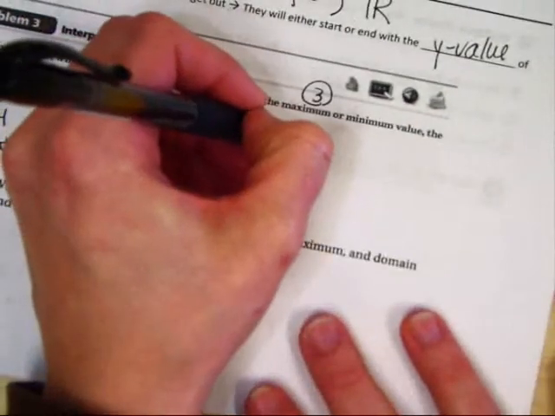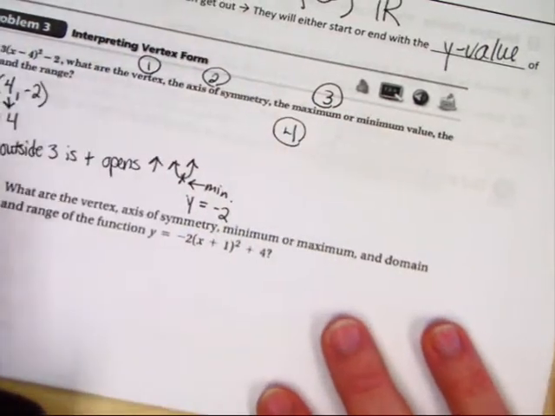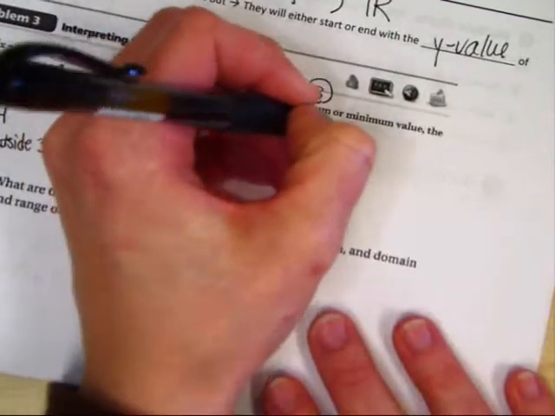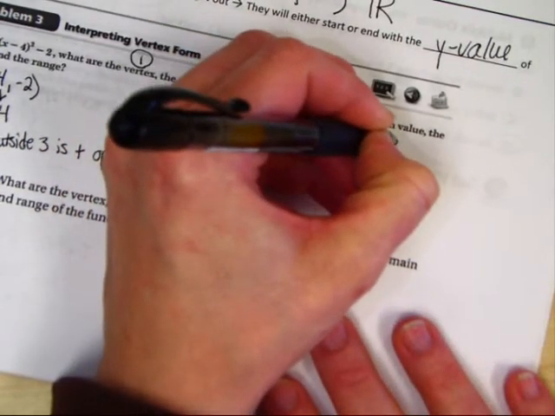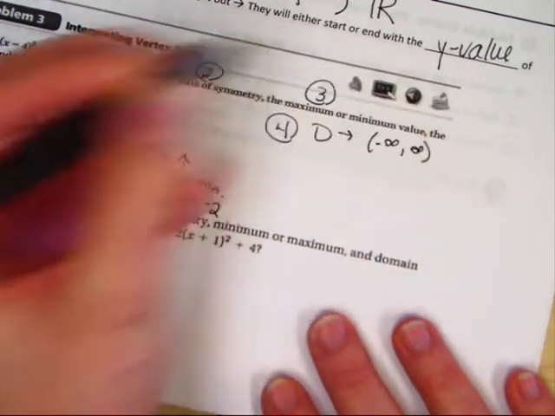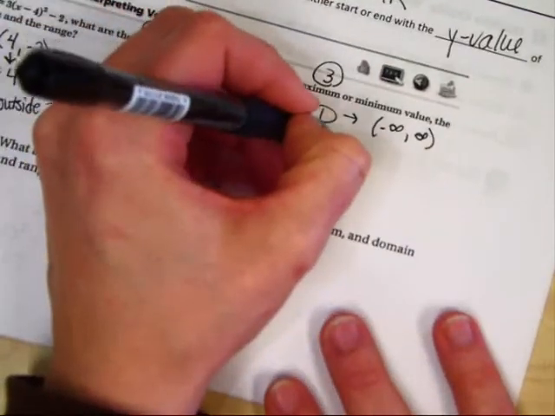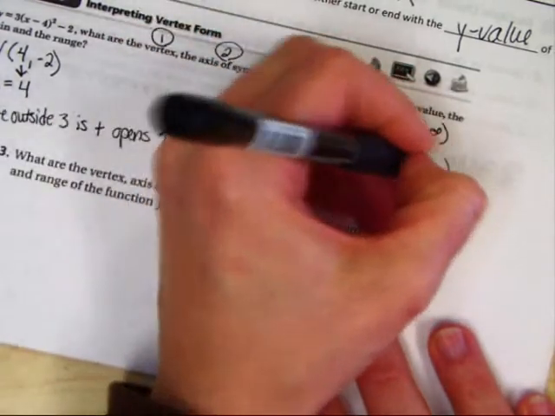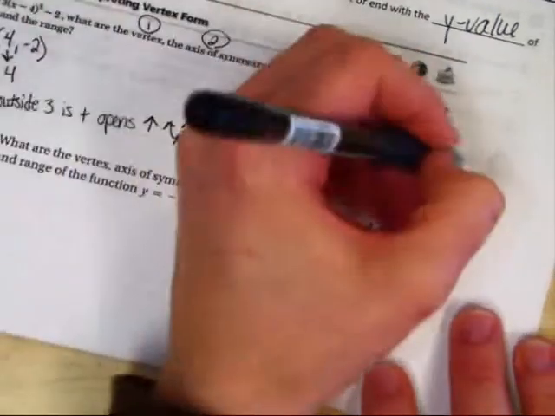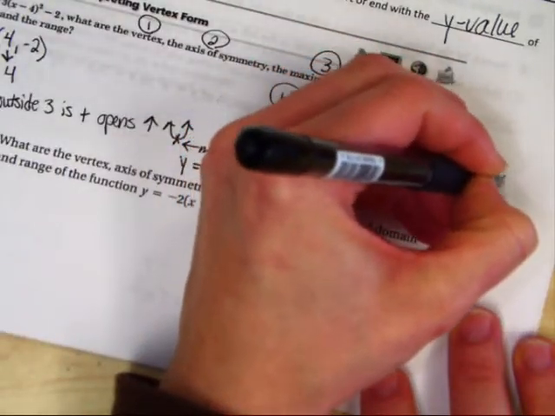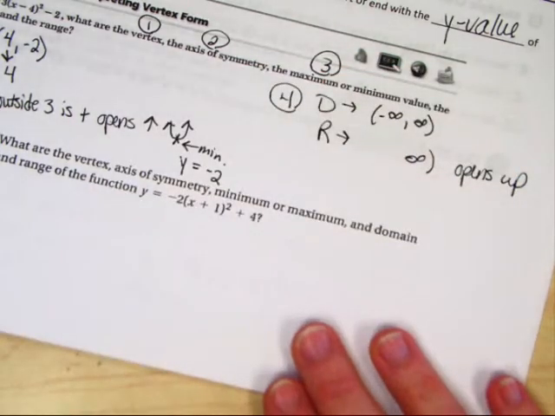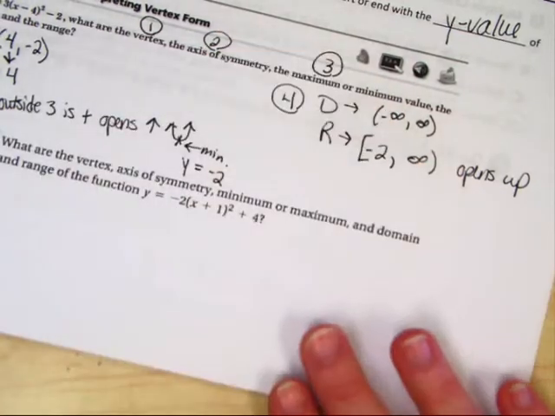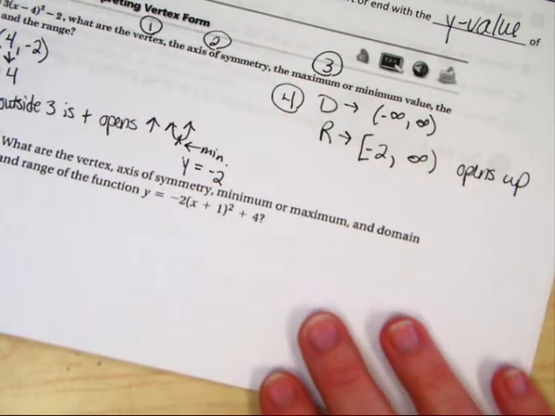Next, we have to find the domain. Here's the easy thing. That's number 4. The domain is all real numbers. In other words, -infinity to +infinity. Because it goes on forever. The range, on the other hand, since it opens up, has a +infinity. Now, what is the lowest value? It starts at -2 and it goes up forever.